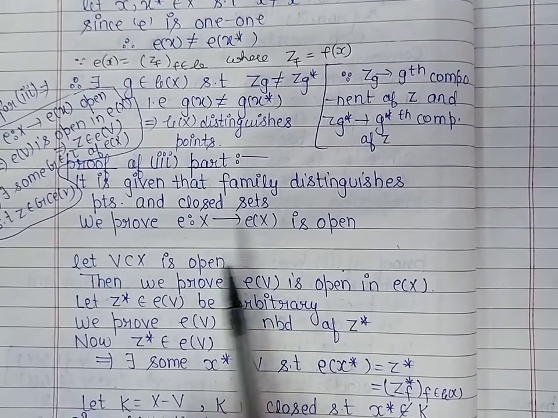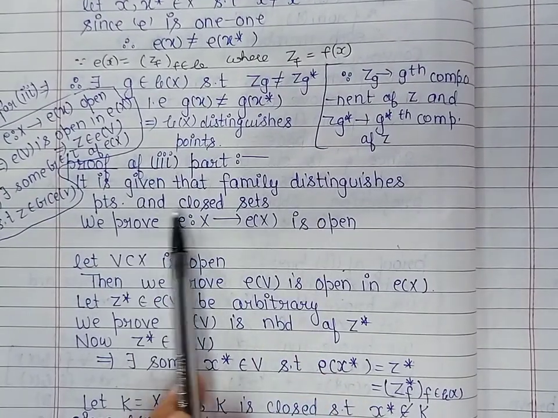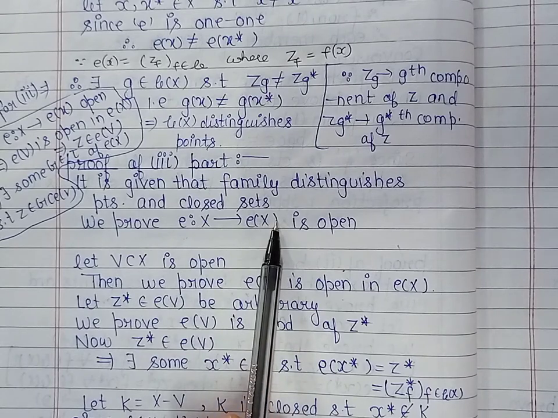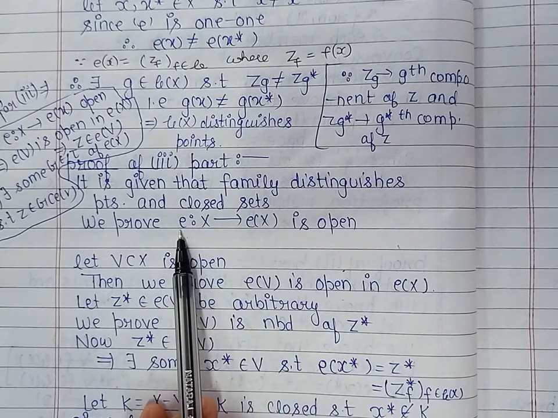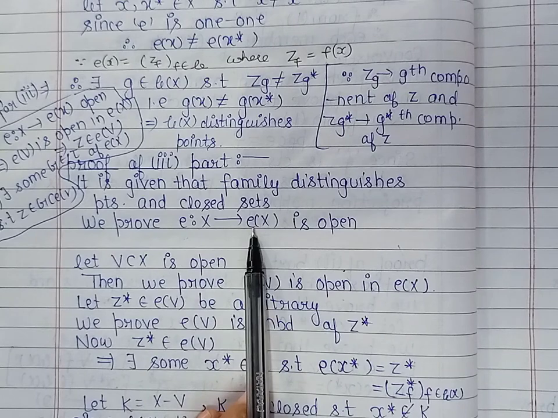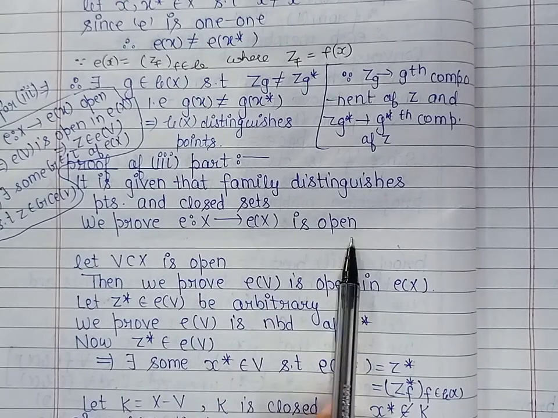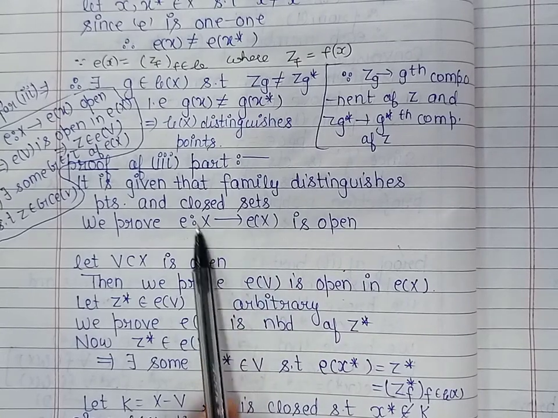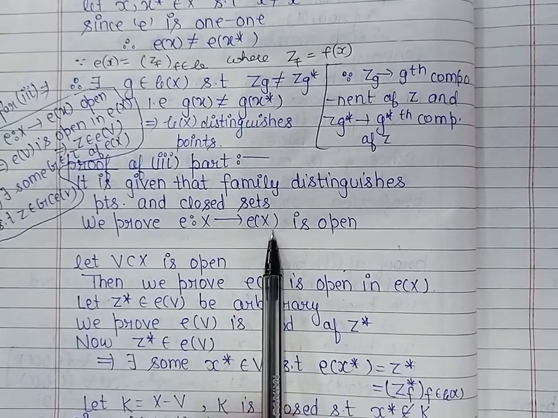Now in the third part we are given that the family B_x distinguishes points and closed sets, and we are to prove that the evaluation map e from X into e of X is an open map. A mapping is open if the image of every open set in the domain is open in the codomain.